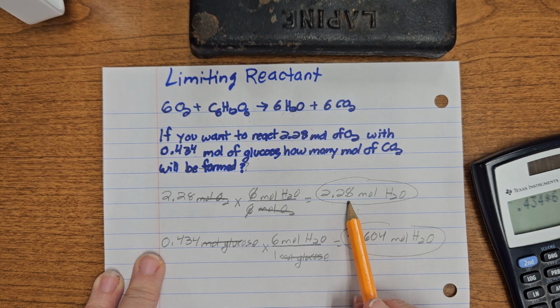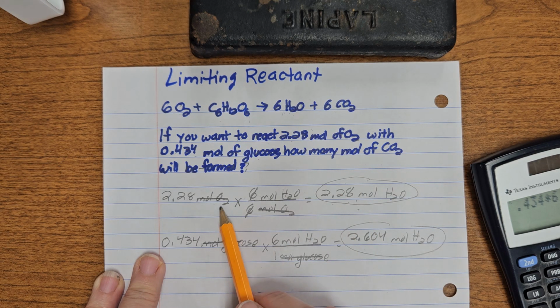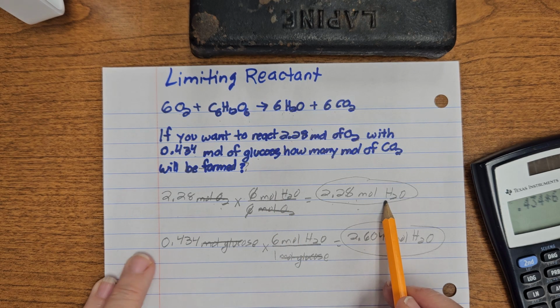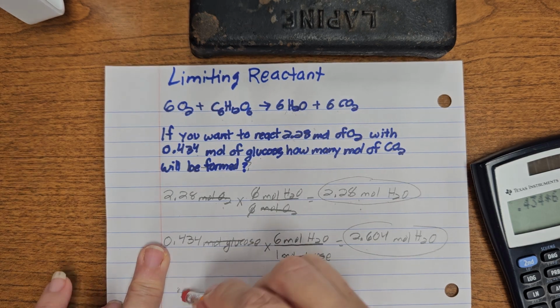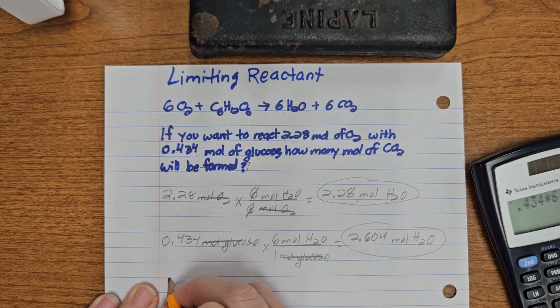So once I have made 2.28 moles of water, then I run out of oxygen. I'm still going to have glucose left over, but it doesn't matter because once I run out of oxygen, I cannot make any more water. And therefore, okay, those 3 dots mean therefore. And actually, I'm going to go ahead and write this out, okay?